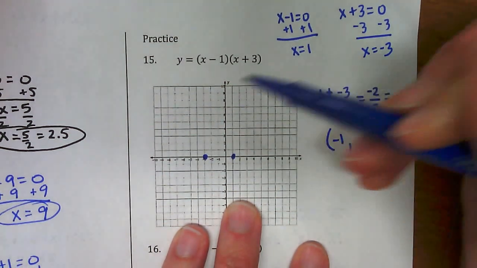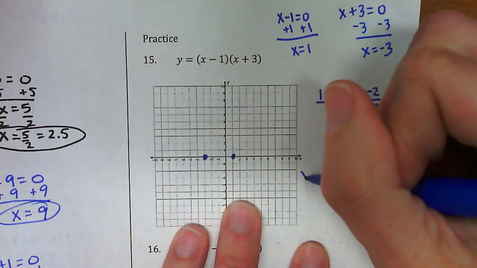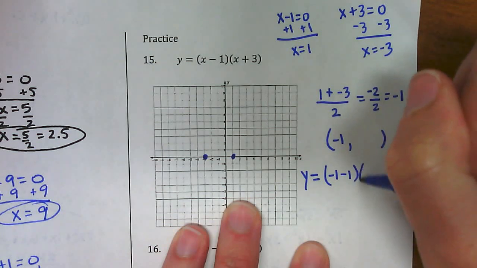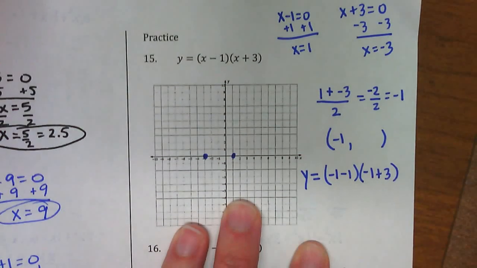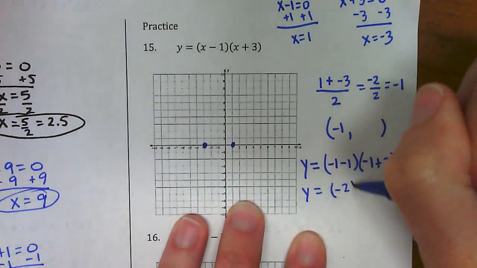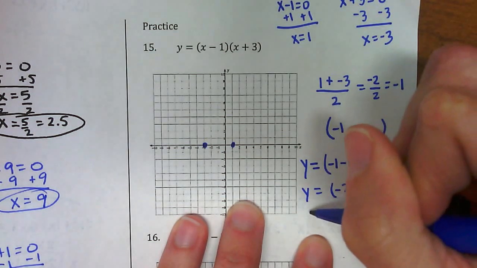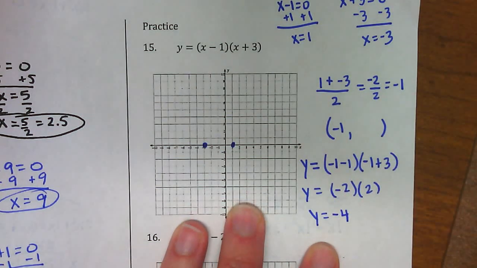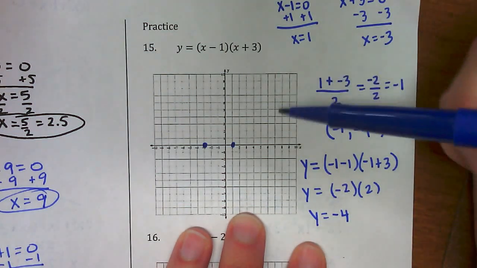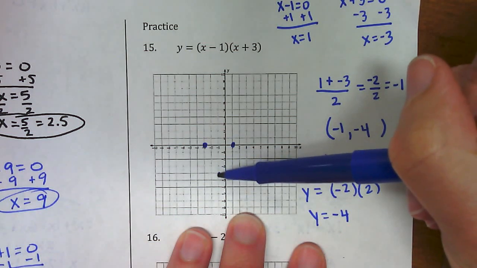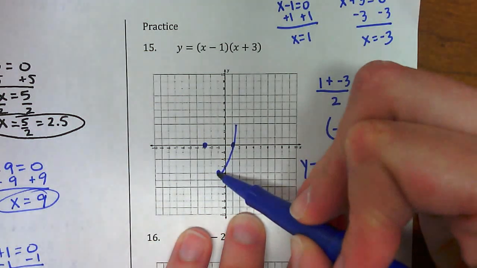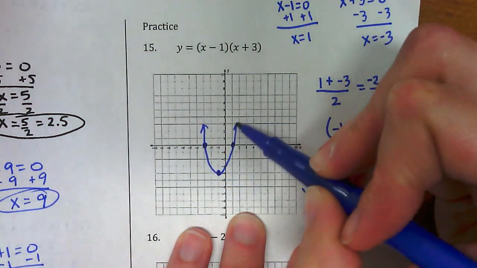In order to get the y, I take my equation and I replace the x with a -1. I'm plugging in the x value. I follow order of operations, so I do what's inside the parentheses first, and then I multiply those answers together. I get -4. So that tells me the coordinate of my vertex is (-1, -4). And then I'm going to draw my graph.